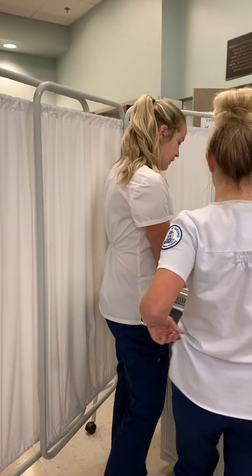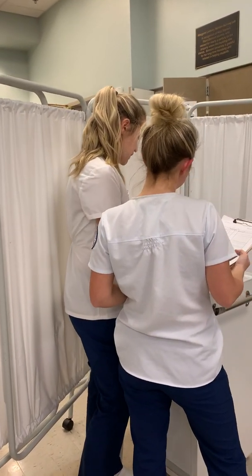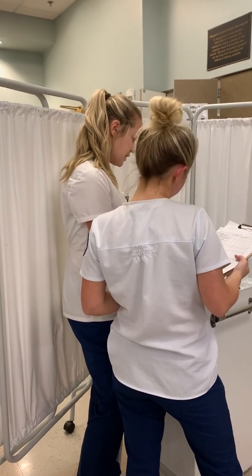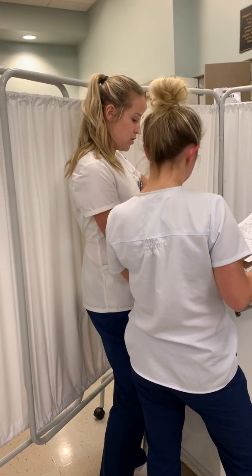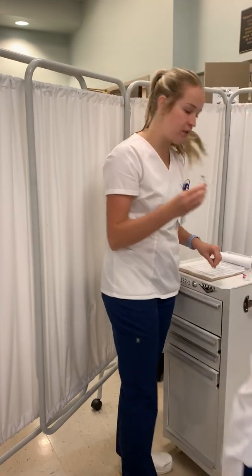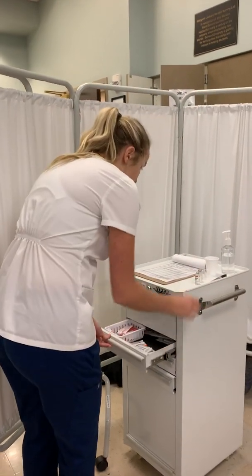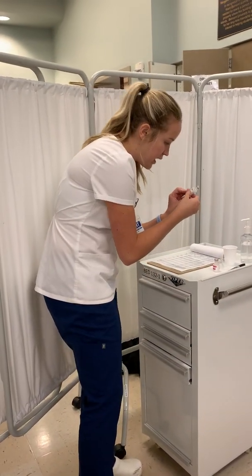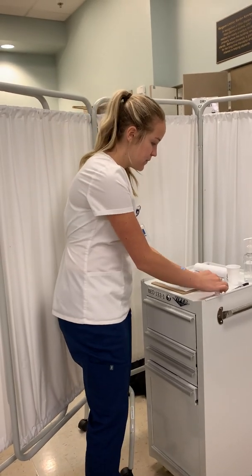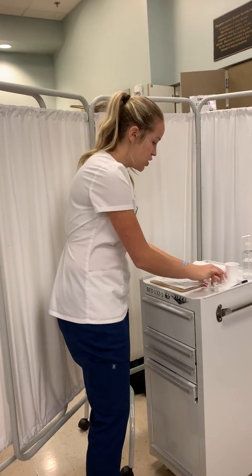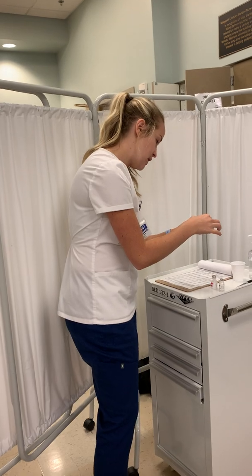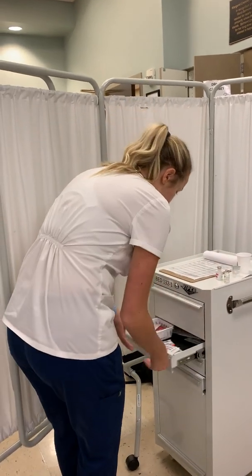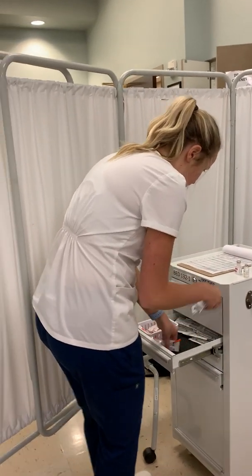Okay, so we are giving Levemir to Mr. Jamie Wheeler, 10 units subcutaneously at 0800. Perfect. Thank you. So I verified that with the second RN. And before we continue, I'm just going to double check the expiration dates on all these to make sure we're not giving any expired medications. Okay, nothing is expired. I'm going to gather the rest of my supplies.